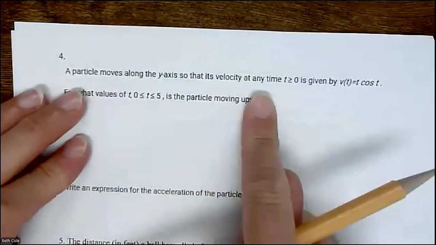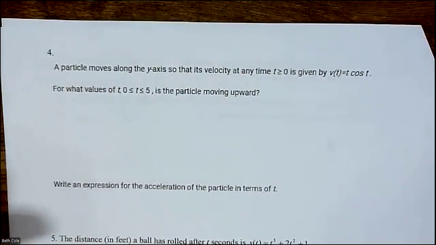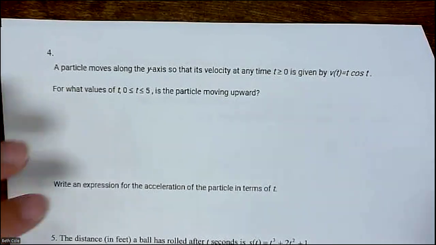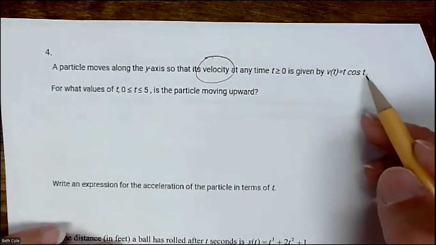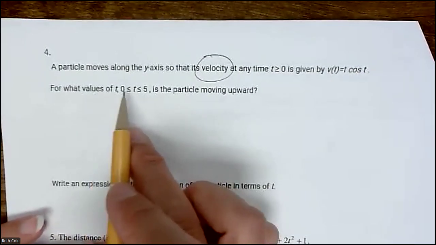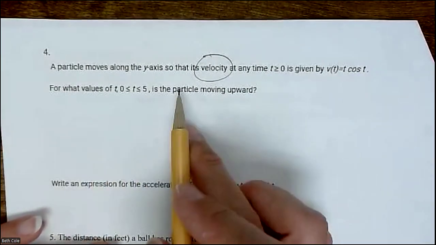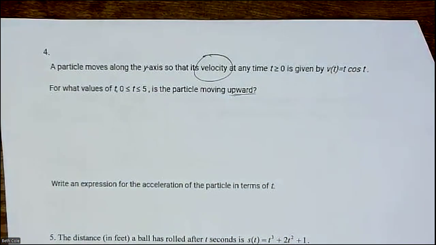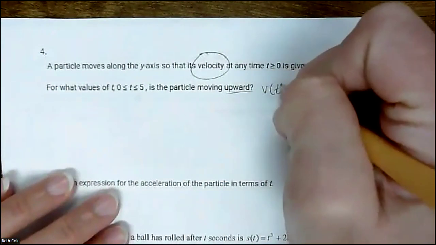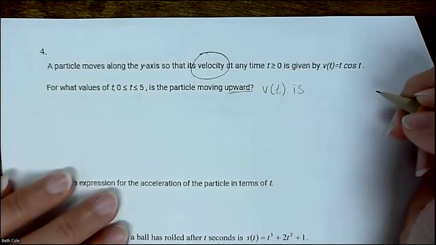Number 4, a particle is moving. What did they give us? Velocity. I don't like to read to you because that teaches you to not read, okay? Velocity is given by t cosine t. For what values, and they give us an interval 0 to 5, is the particle moving upward? Do you remember me saying in the context of the problem that would be forwards or upwards or to the right? Like those all mean the same thing. So that's where velocity is what?